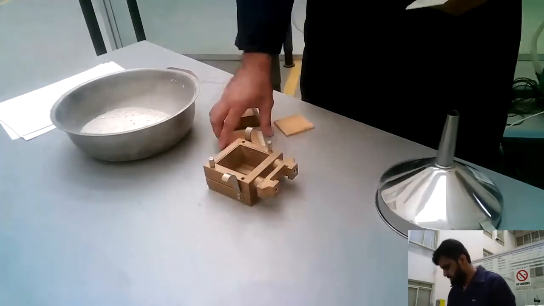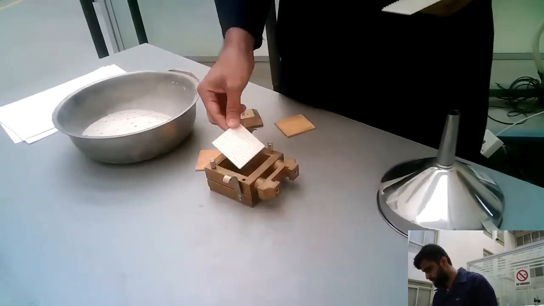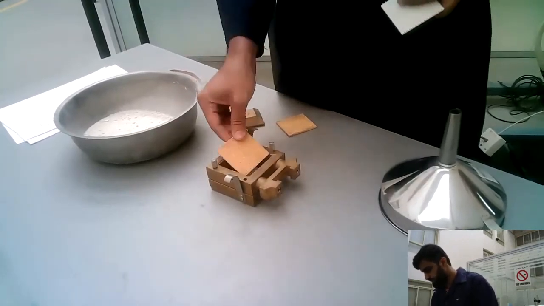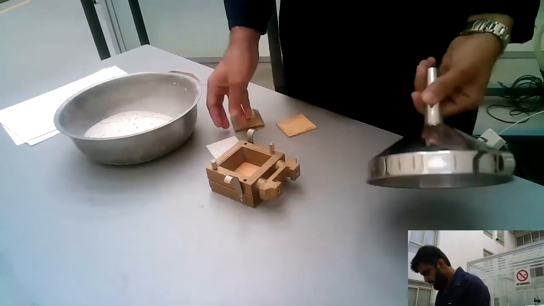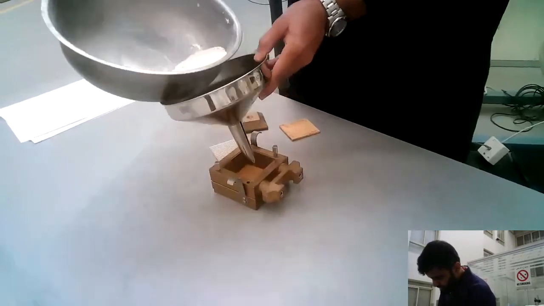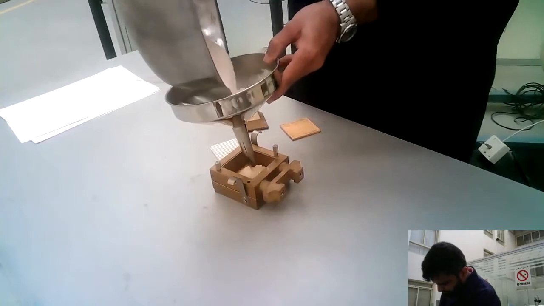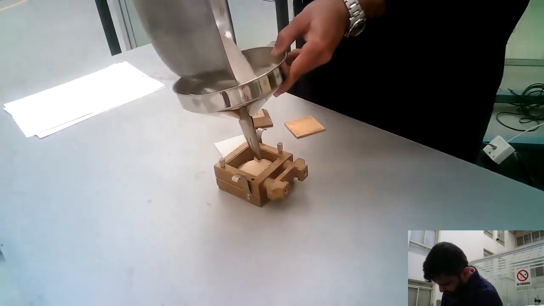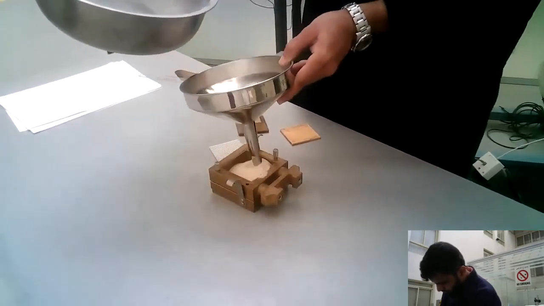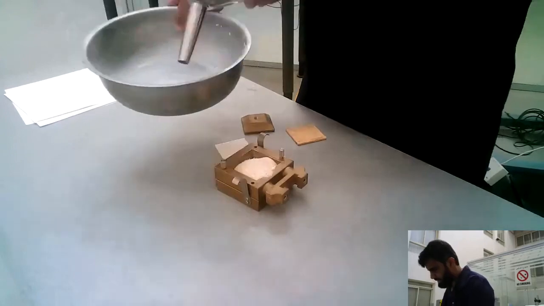What we have to do is, based on what conditions we are testing, either undrained or drained, we have to use the plates. Now this is for undrained condition, and then we have to put this plate. Now we have to pour the soil sample. We have to level it and put the top plates.